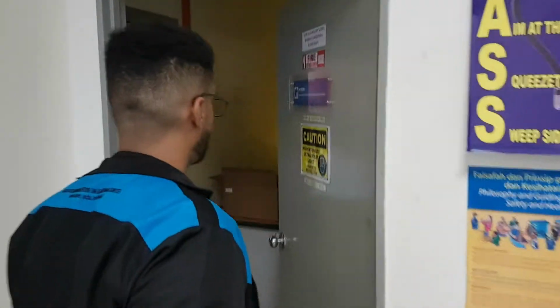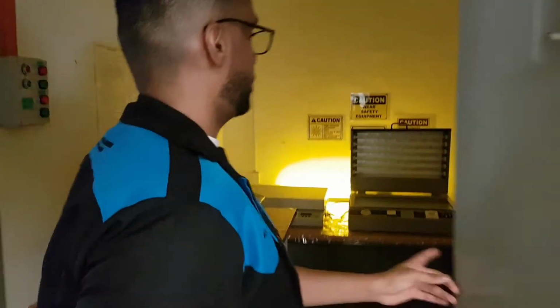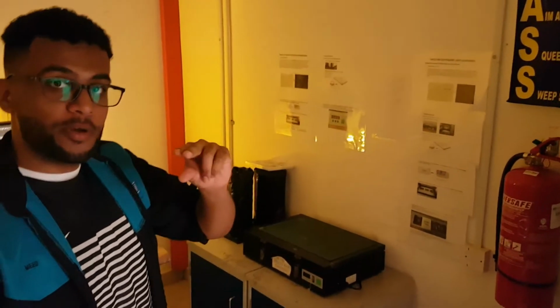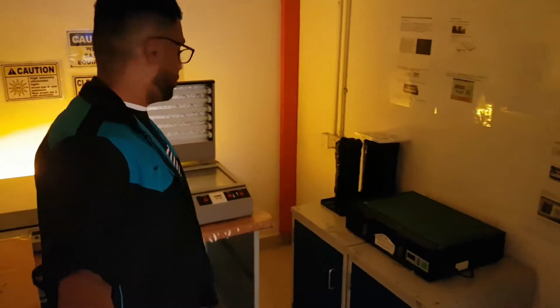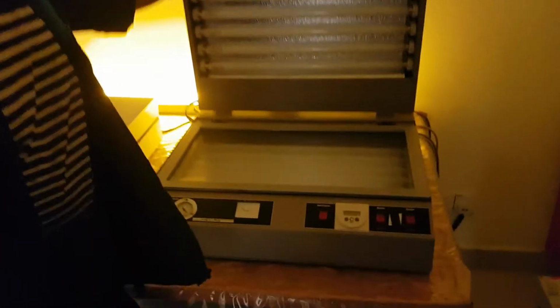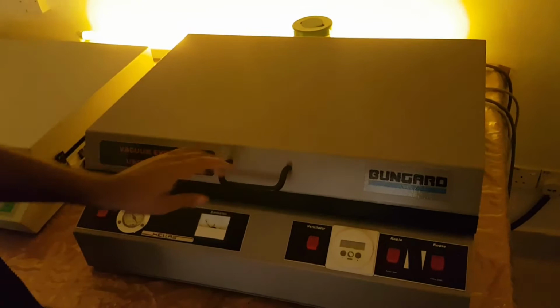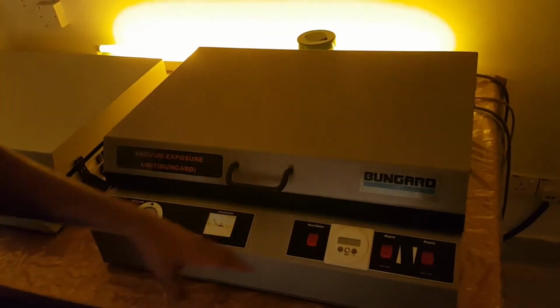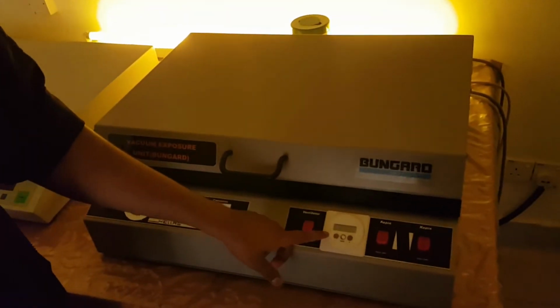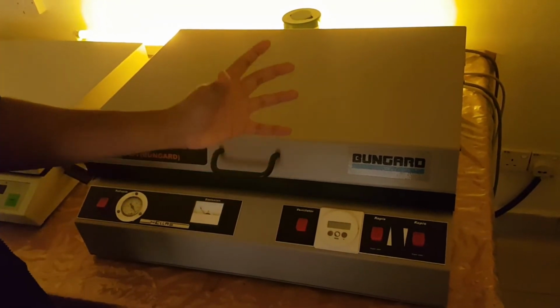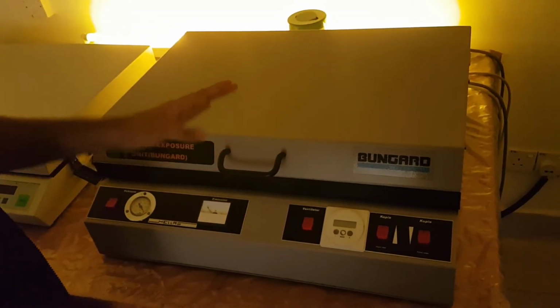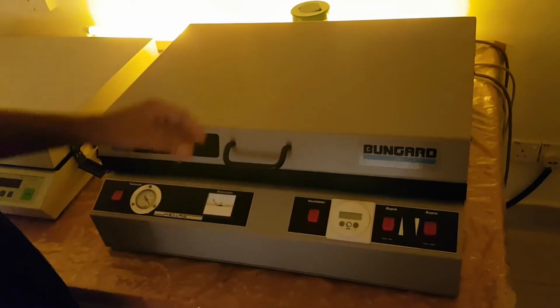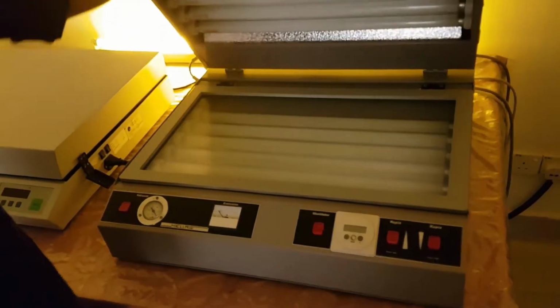So, as you can see in this room, we need to put the copper and the PCB layout on top of one another and put it right here. And then once we close this part, we need to turn on all these buttons and make sure the timer is set to about 10 seconds in order to copy the layout onto the PCB board. So once we do this part, we go to the fabrication and etching process.